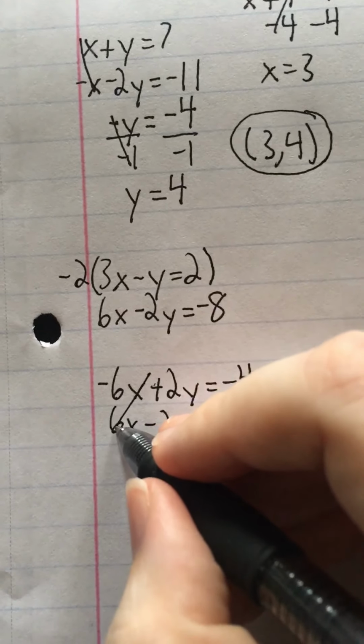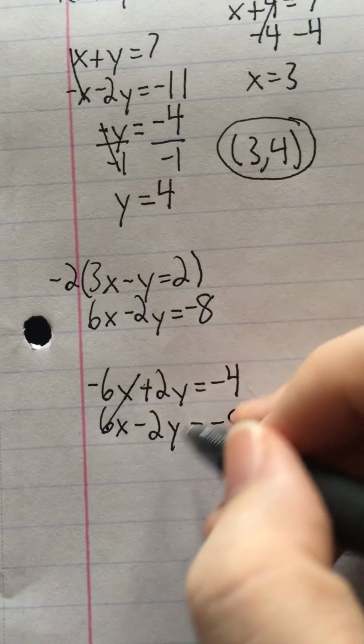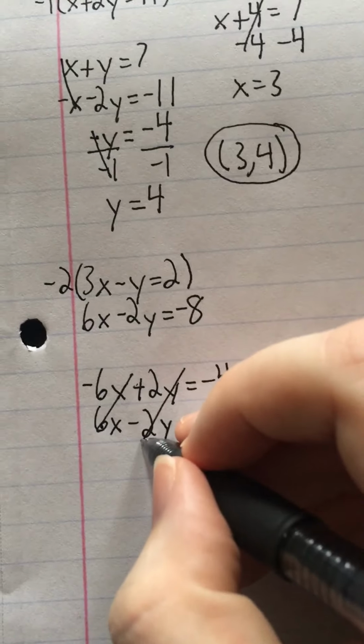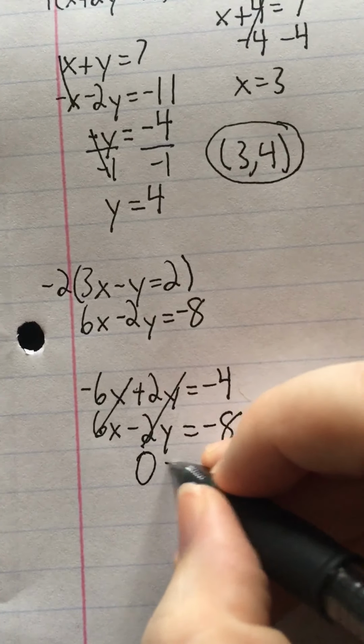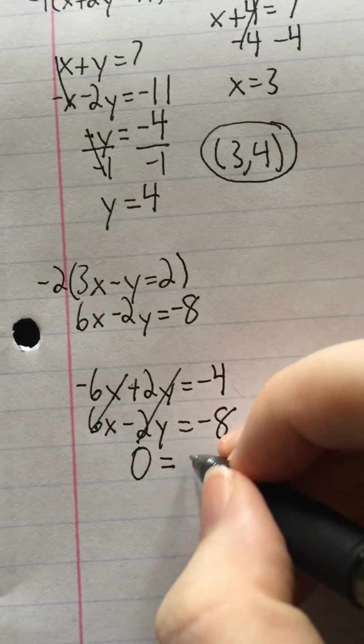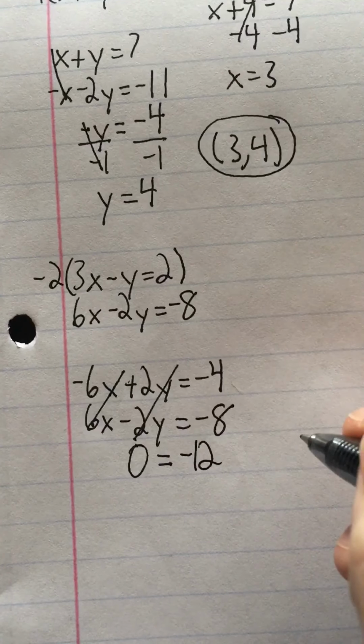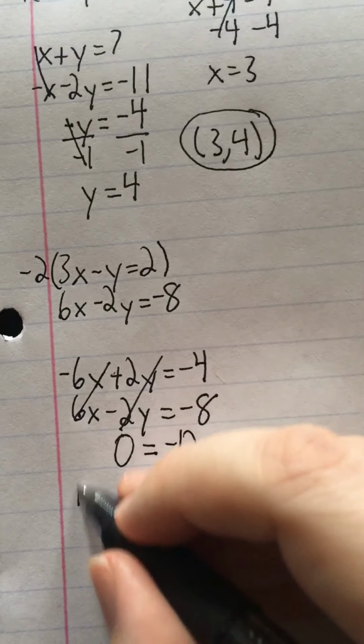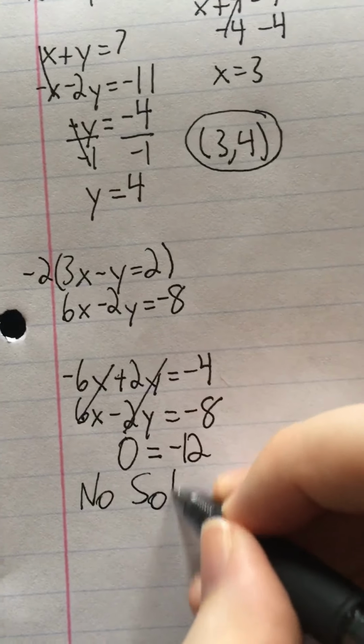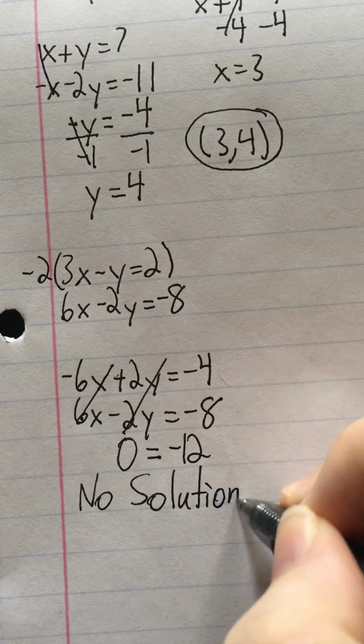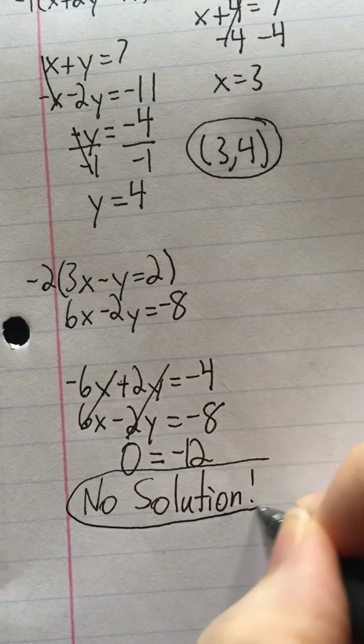So our x's cancel out, and then surprise, our y's cancel out as well. So we're left with 0 is equal to -12, which doesn't make sense. So we are left with no solution on this one.